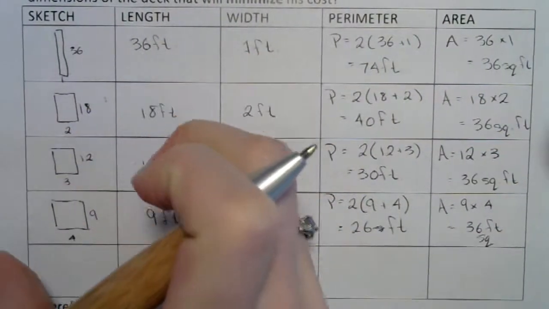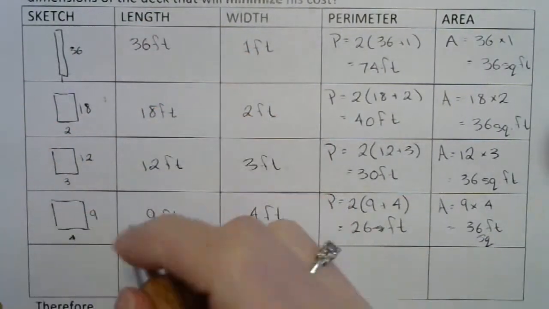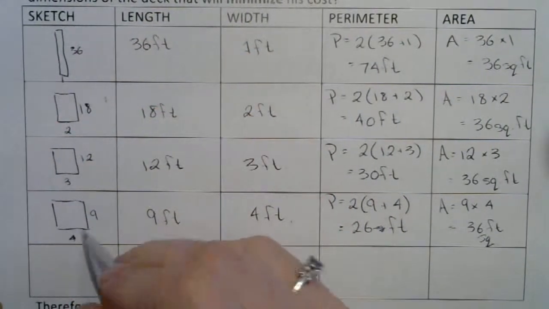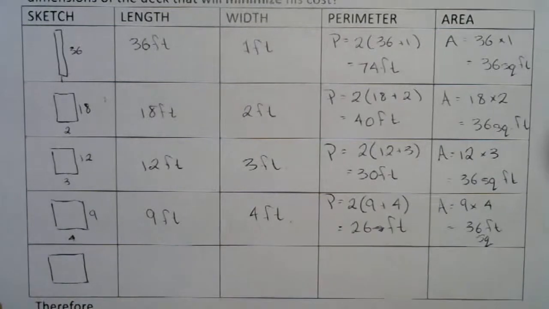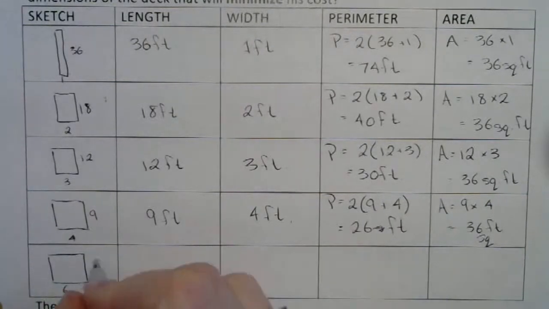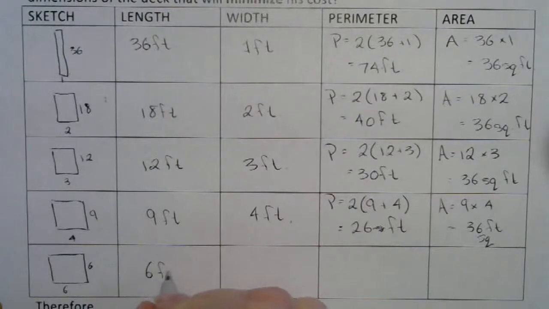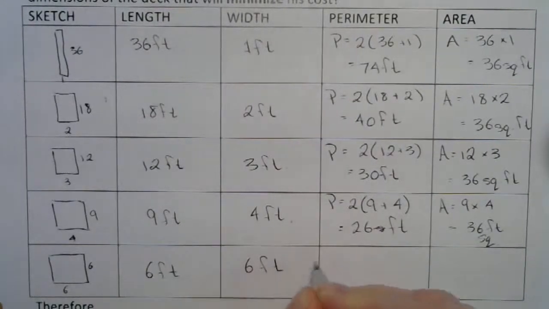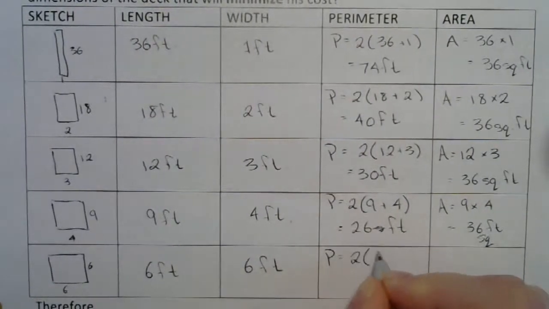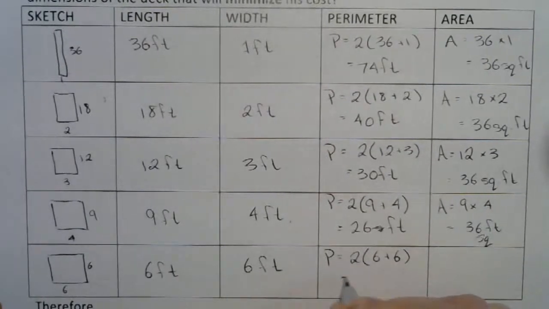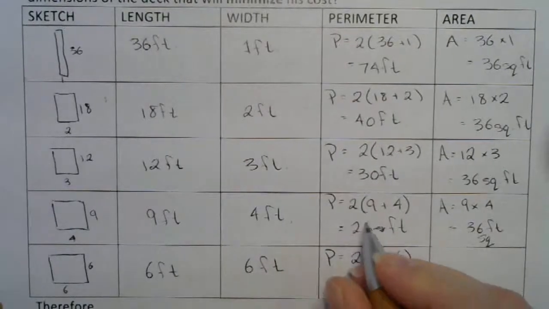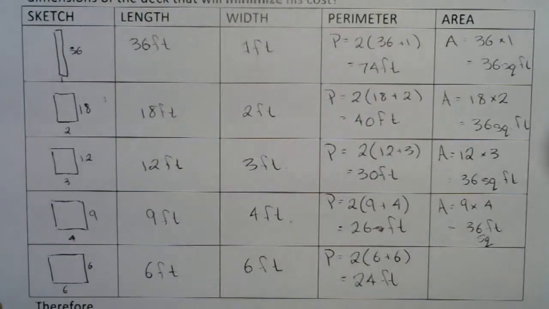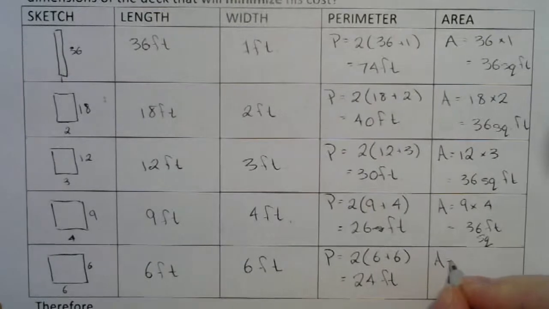The more we make it wider, okay, the closer we bring these two values together, the more we are able to minimize our perimeter. And we can't divide 36 by 5, but we can divide it by 6 and 6. So 6 by 6. Oh, that's 24 feet. The jump between these two is only 2 feet, but it's still smaller.